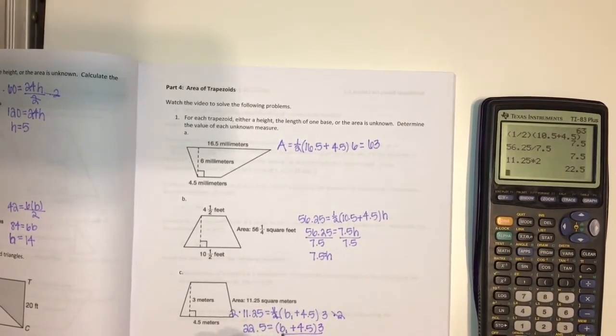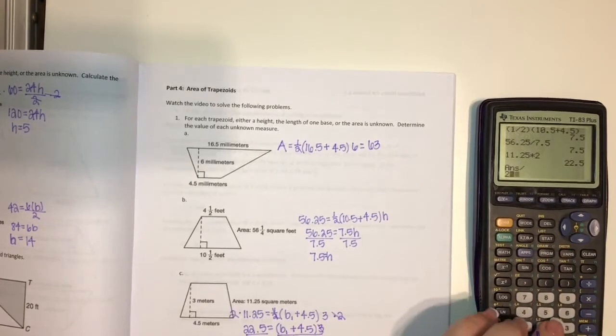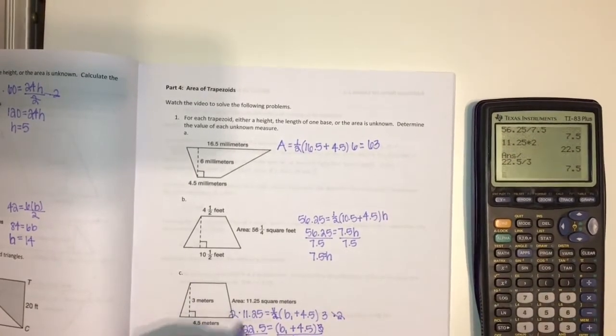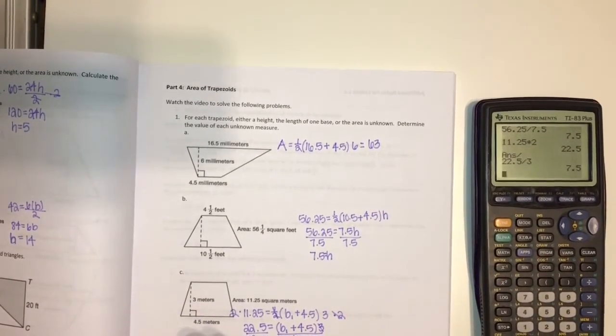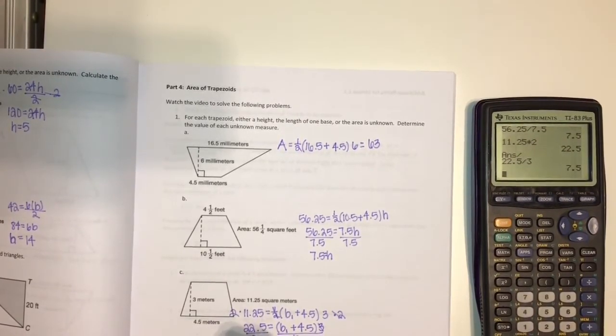Now I'm going to divide by 3, so these go away. And I have to do it on that side. Oops. Which gives me 7.5 equals B1 plus 4.5.